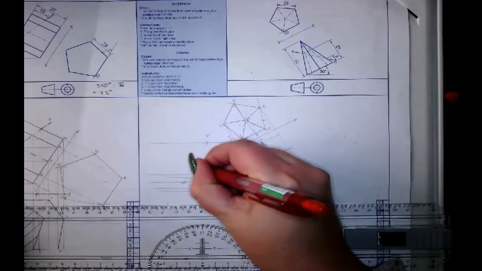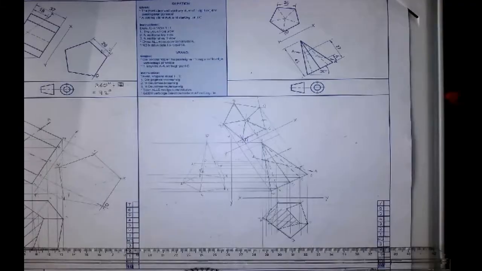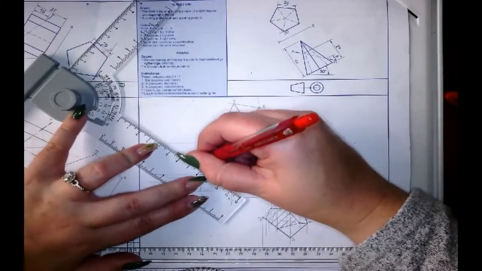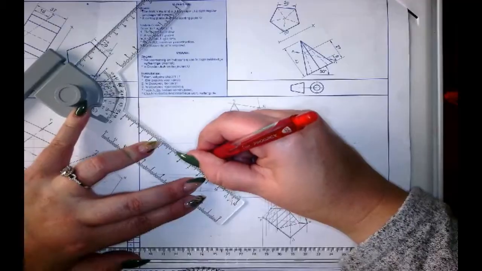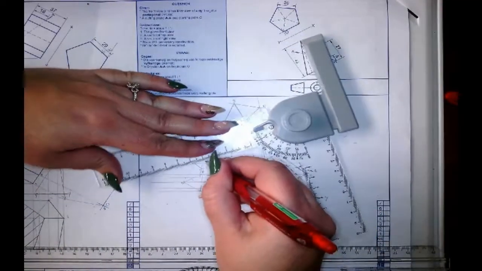There is 4. Okay, so now I can go and connect these points with solid lines, because this is my cut and this is what I will see of my cut. So I can just go and connect the points together.